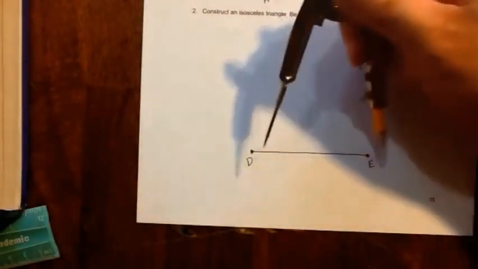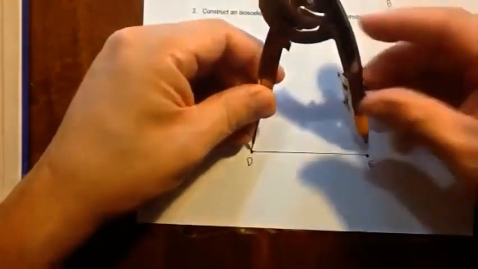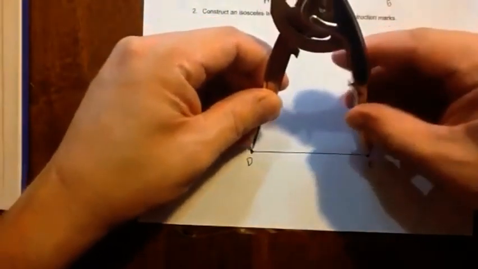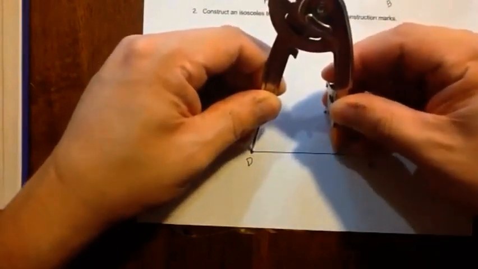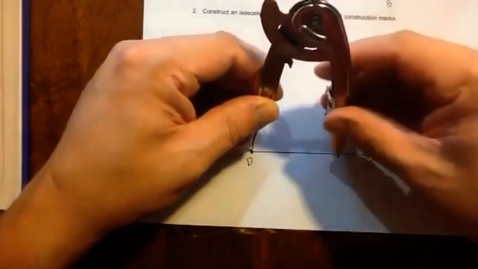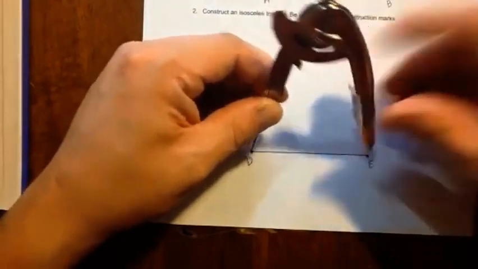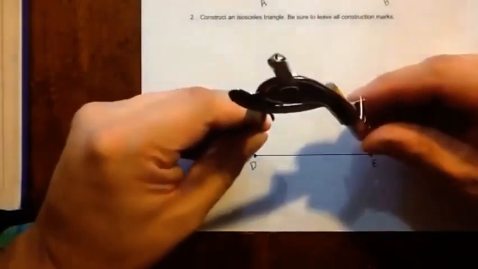I want to set, again, my compass centered at D and to a certain length, but I don't want to go to the entire length. I want to go more than half. So once again, I could extend beyond the line, or I could go less than the line segment itself, but it's still got to be more than half. And this time, it can't be equal to, because as we've seen, when it's equal to, it's an equilateral triangle. So I'm going to go right about there.